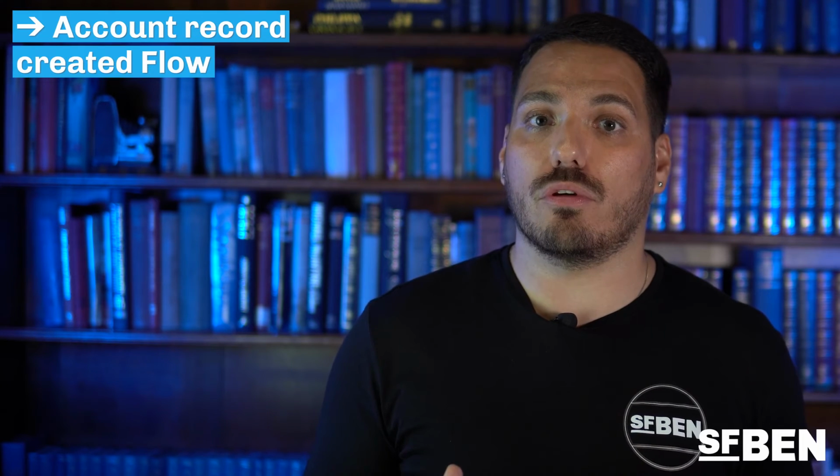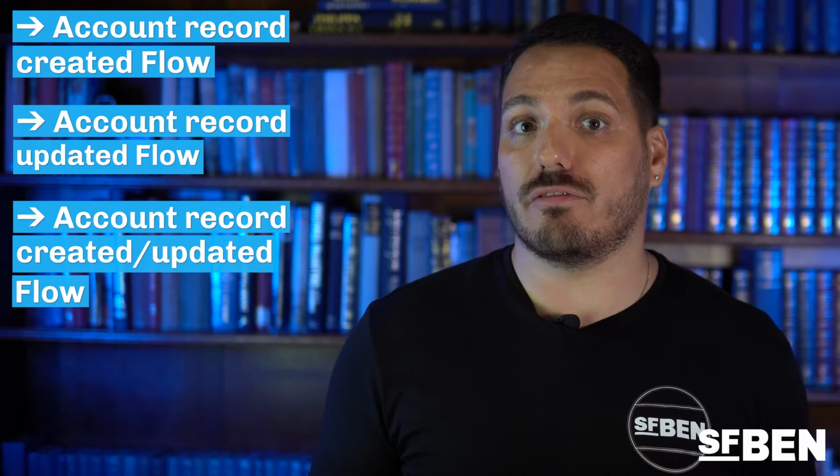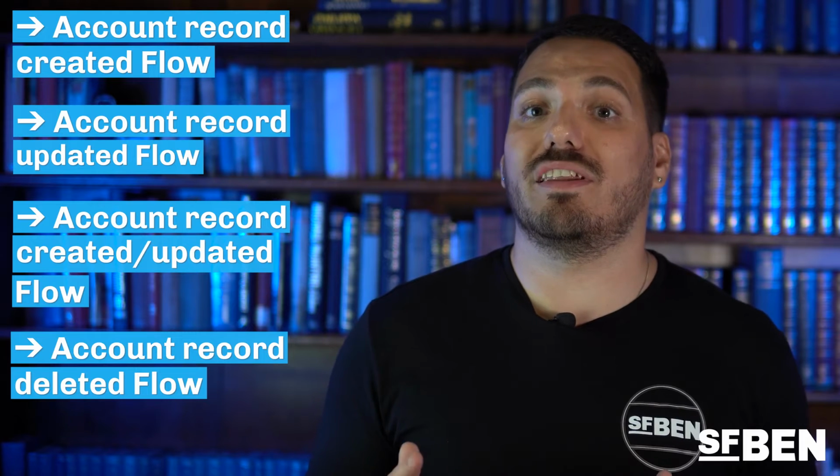Record-triggered flows run automatically when a record is created, updated, or deleted. Depending on what you need to perform, it is possible to choose the flow to run before or after the record is saved. There are two approaches you can take depending on the complexity of your org. Salesforce recommends having a maximum of one type of each record-triggered flow per object. So for the account object, you will have an account record created flow, an account record updated flow, an account record created or updated flow, and an account record deleted flow.